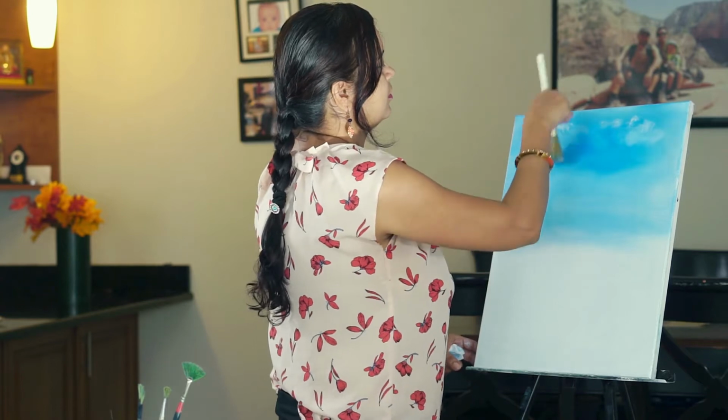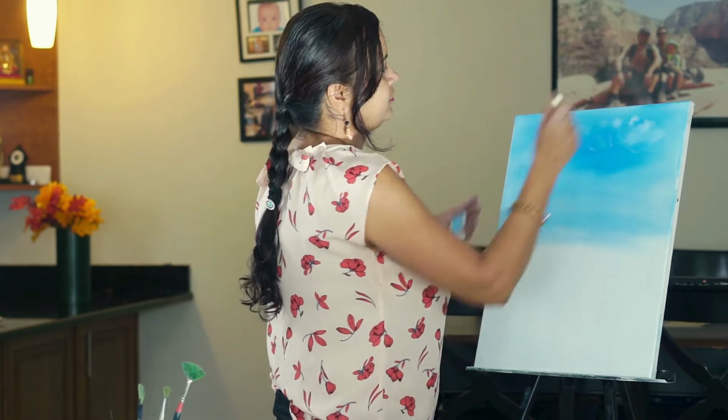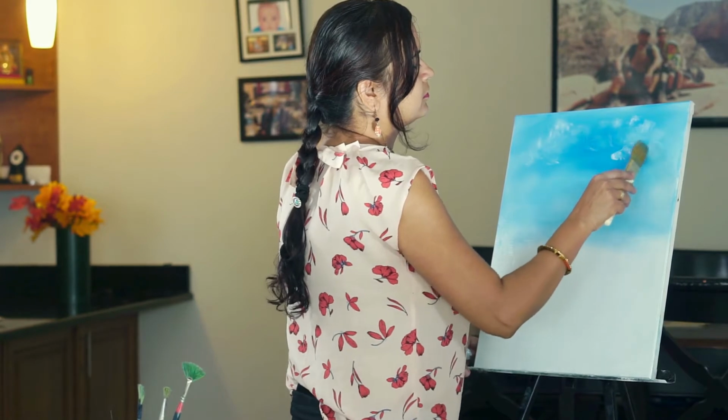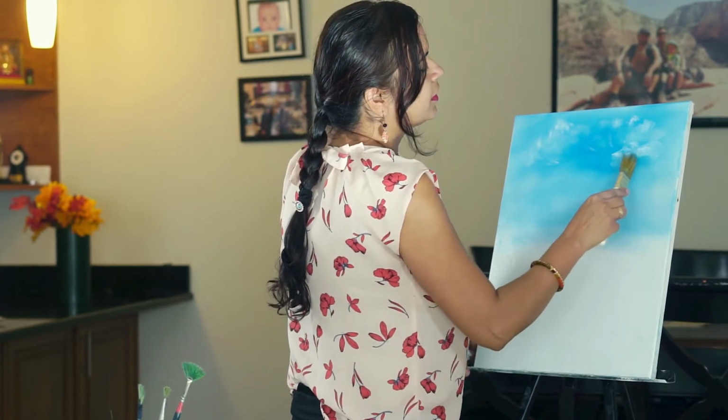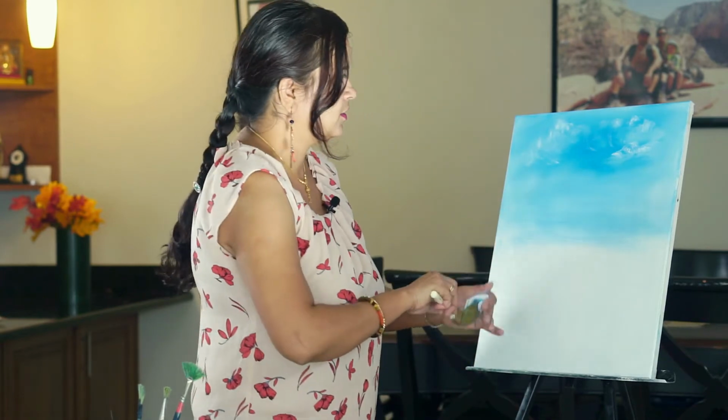Upward strokes can give the puffy look to the cloud. Few more. Blending from the other corner. And so on.